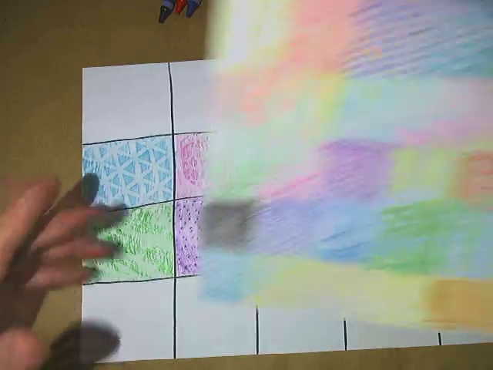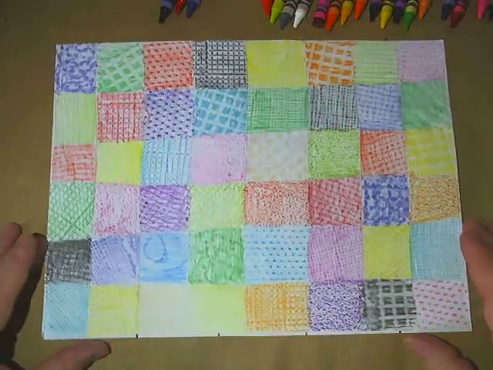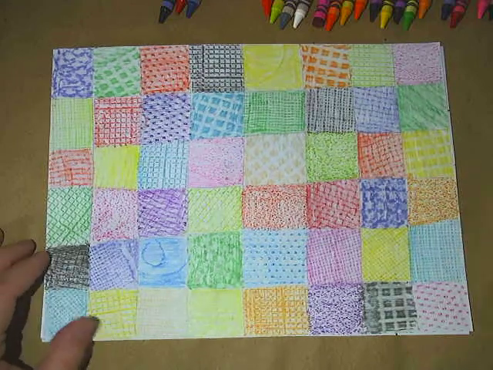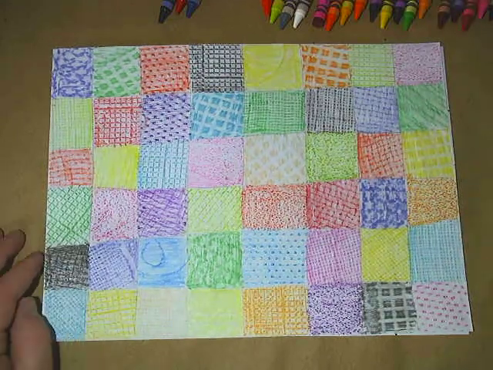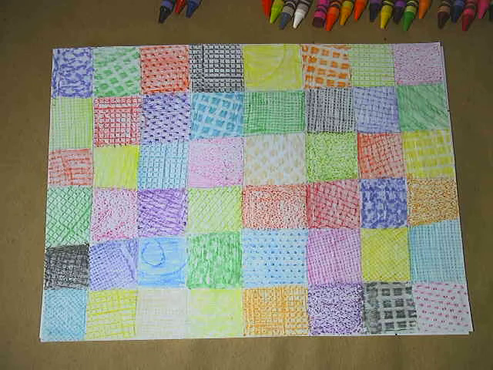Now, I do have one that's already finished I want to show you. Here's one where I've colored every single section. So it actually reminds us of a quilt.